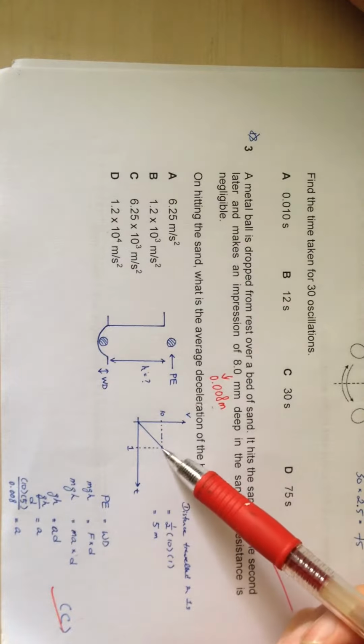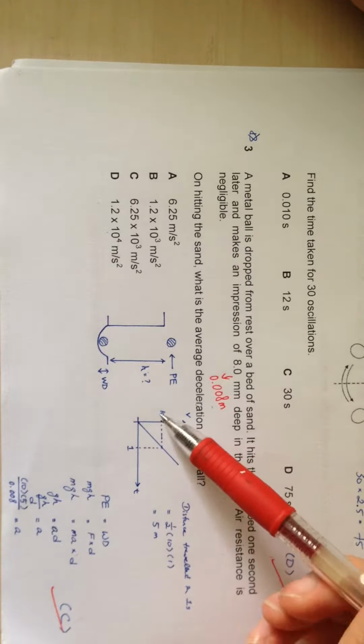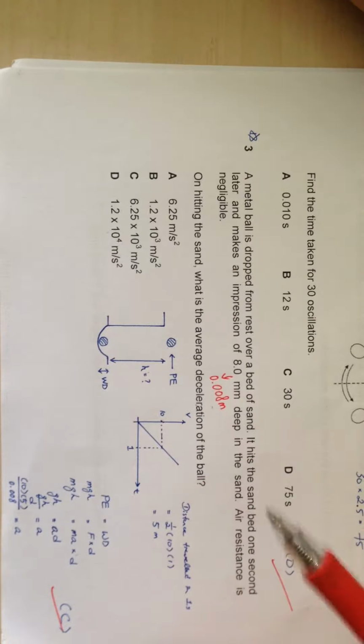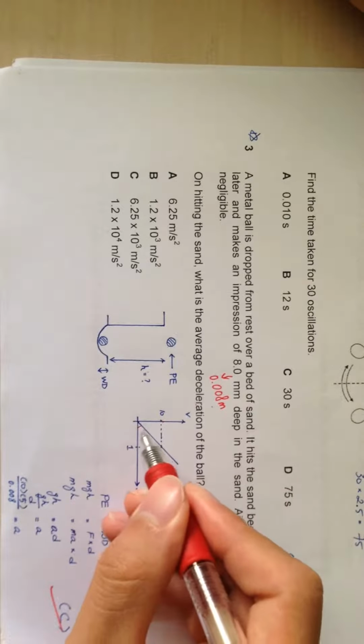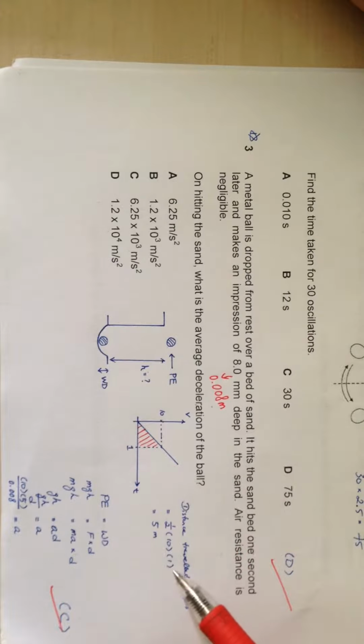So within 1 second, the ball is going to accelerate to 10 meters per second. That is the definition of acceleration, right? So knowing this, you manage to sketch out a very simple v-t graph. The distance that the ball travels within this 1 second will be the area underneath the graph. To calculate this area is quite simple, right?